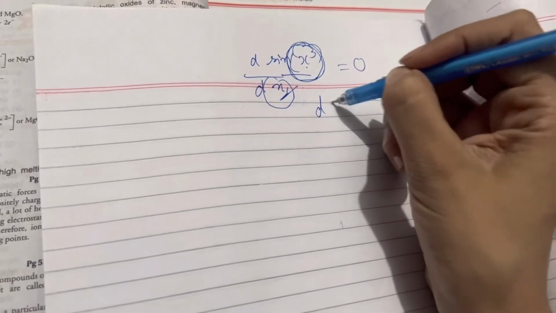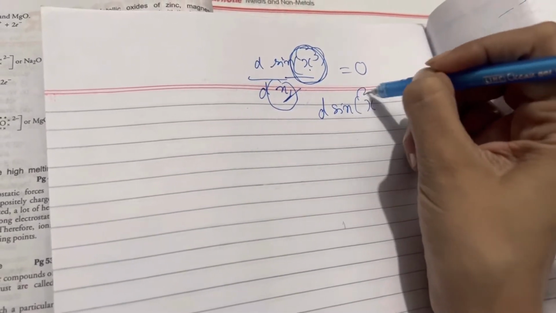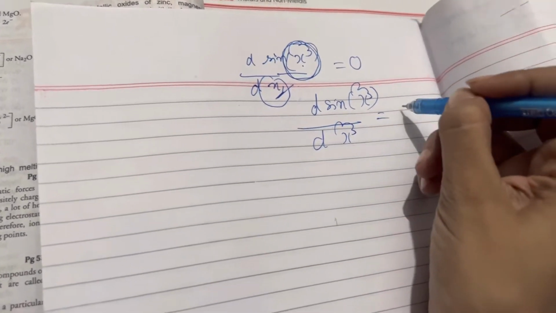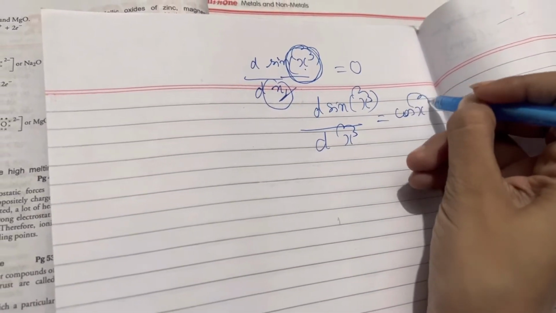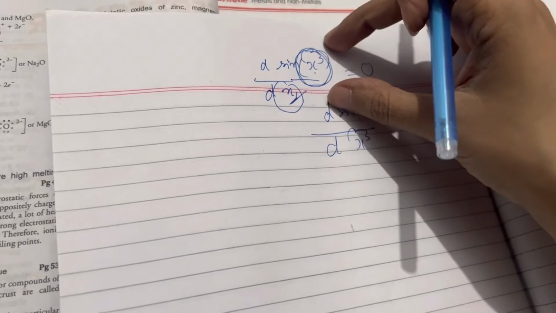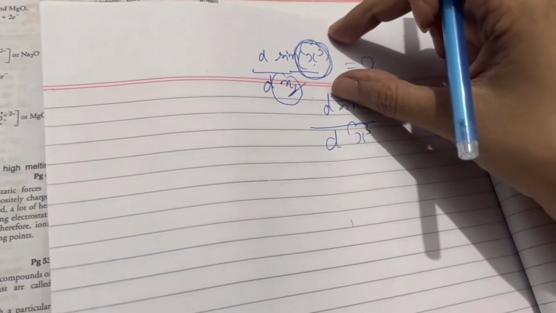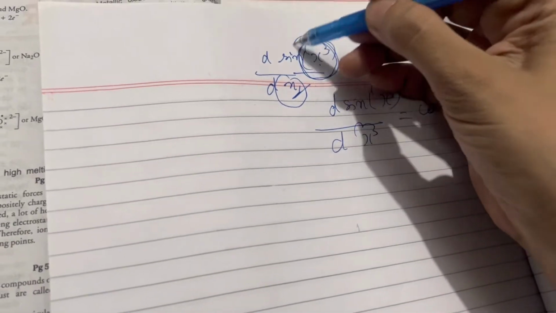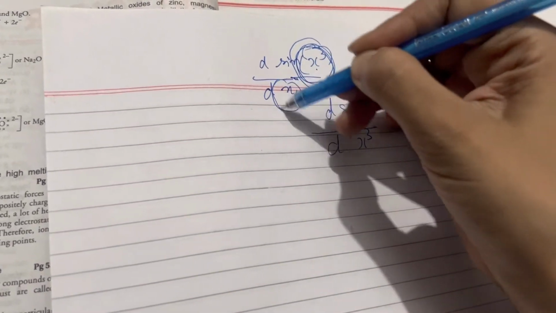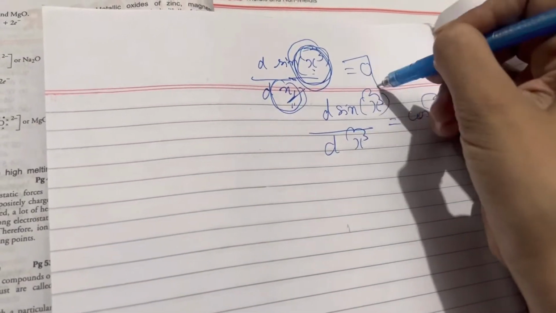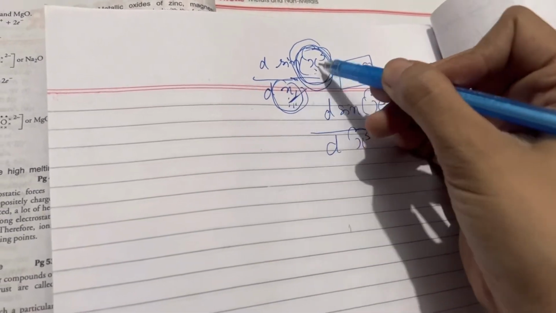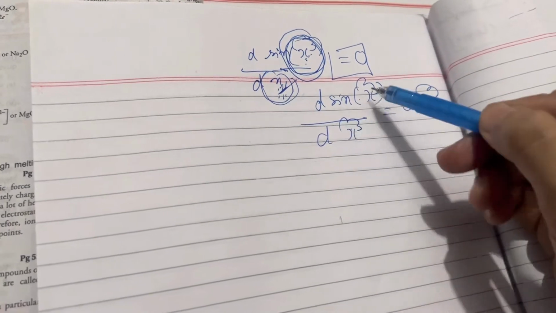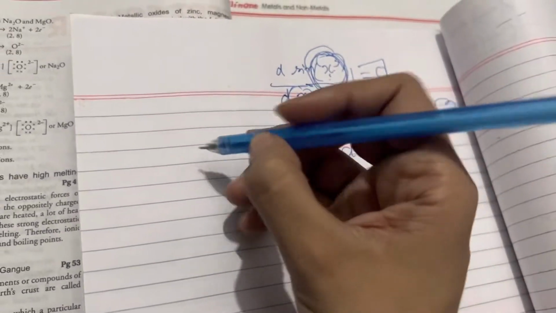But if I ask the derivative of sine 3 with respect to d3, then you can say it is cos 3. So this is just a function. In place of the function, you can write x, y, z, 2, 3, anything, it doesn't matter. But this part should be equal to the lower part. Here, it is meaningless because you're not finding it with respect to x. So make sure that these two parts are the same.